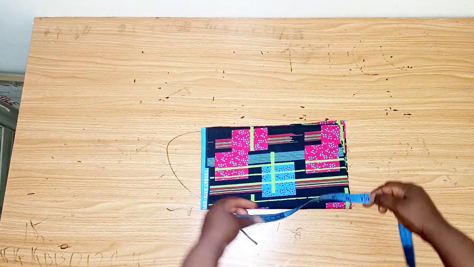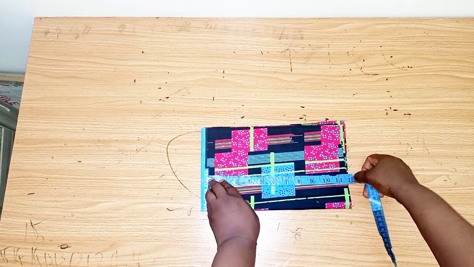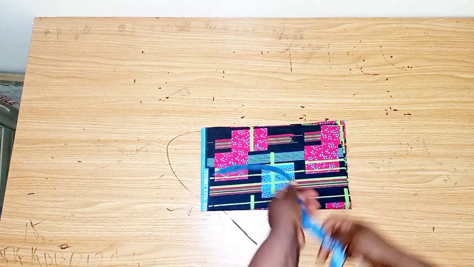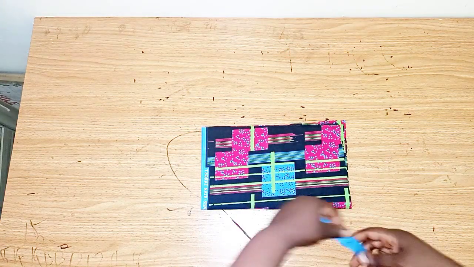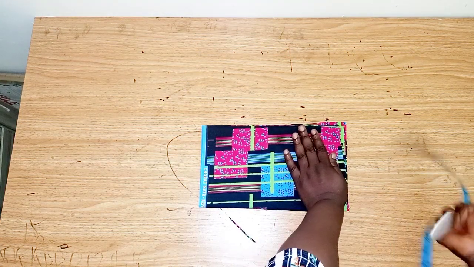So I'm going to be cutting out the pocket. The length I have here is 11 inches by 7 inches. So I'll just place my hand like this just to give it a shape.